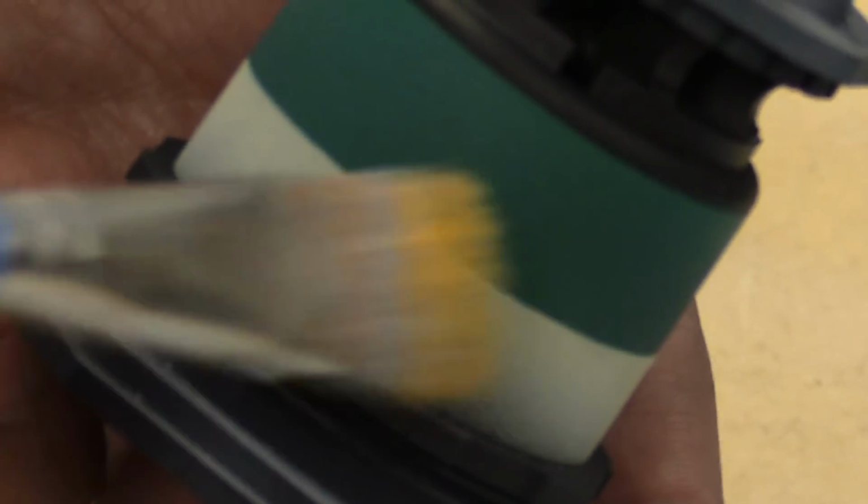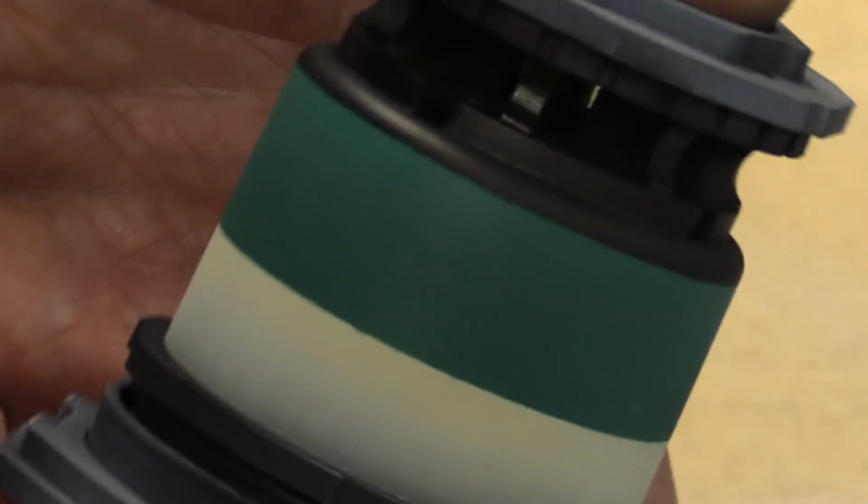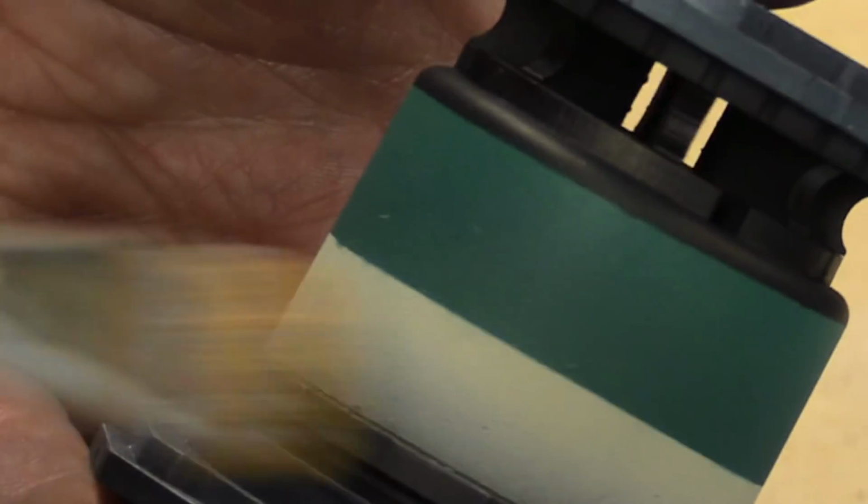Okay, so it doesn't look like we got a lot of chalk coming off now. Okay, so you can see we got these nice crisp lines right there on the edges of those. That's what we're looking for. We just want those lines to really help break up the detail and let you see all that stuff that we just put paint down on.